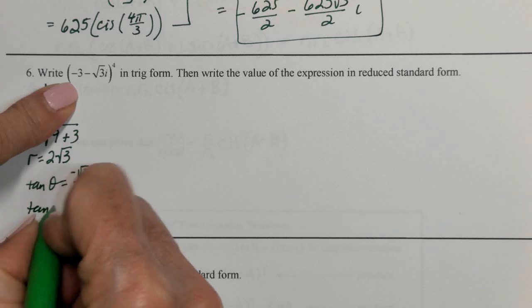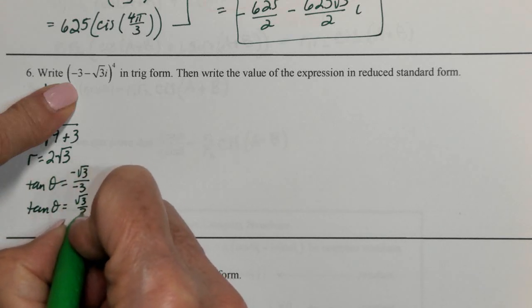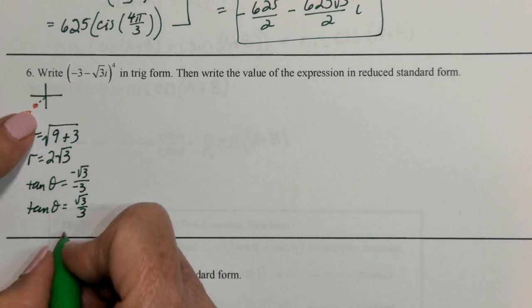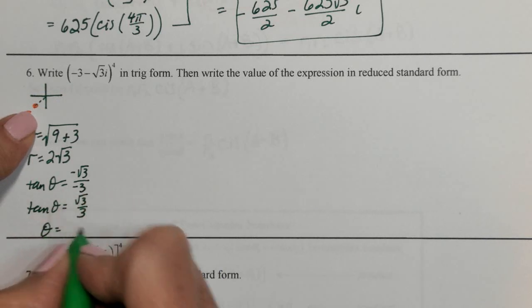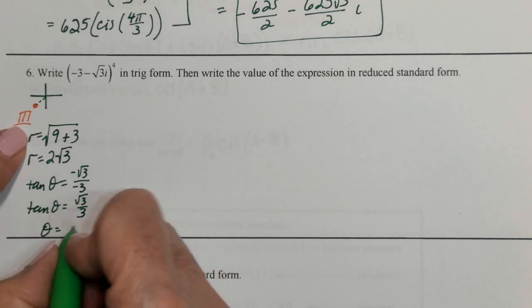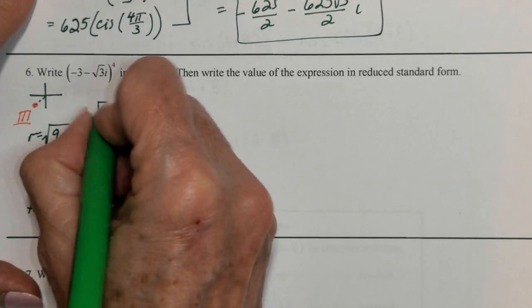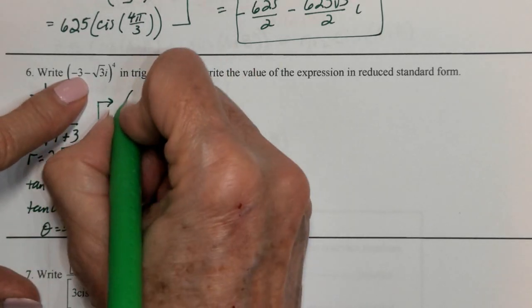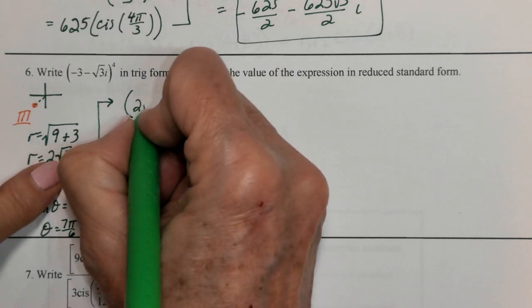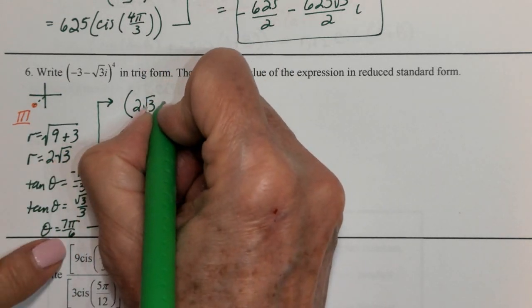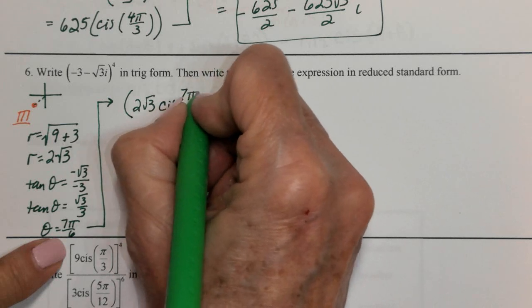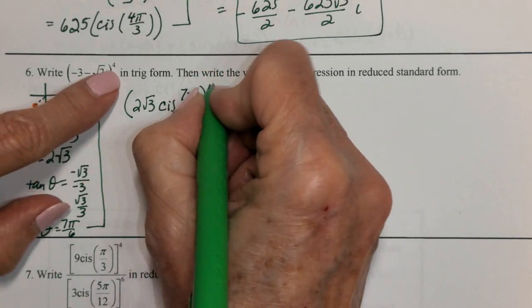So tangent of theta is positive square root 3 over 3. In quadrant 3, that means theta is a pi over 6 angle in quadrant 3, that is 7 pi over 6. So we have, for this expression, 2 square root of 3 cis 7 pi over 6 to the 4th power.